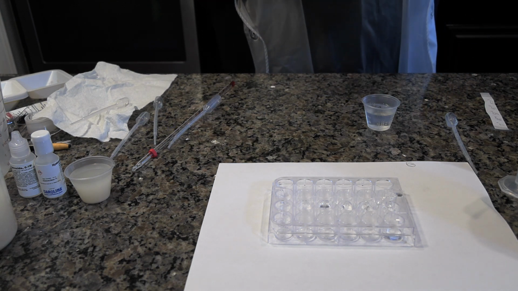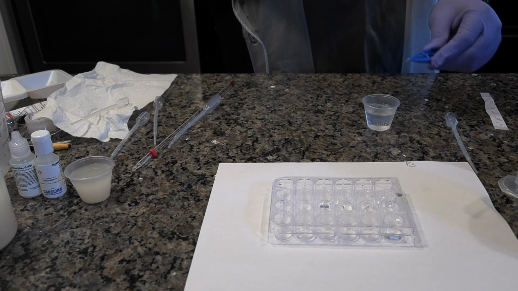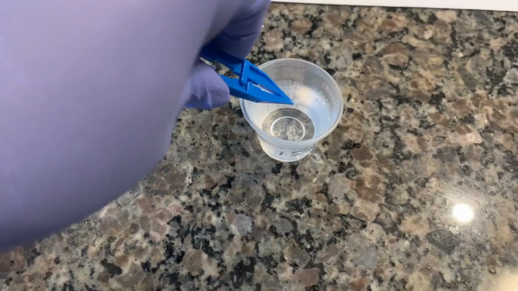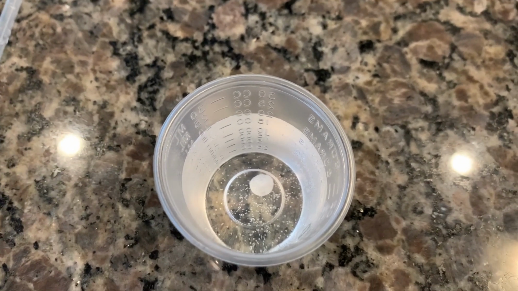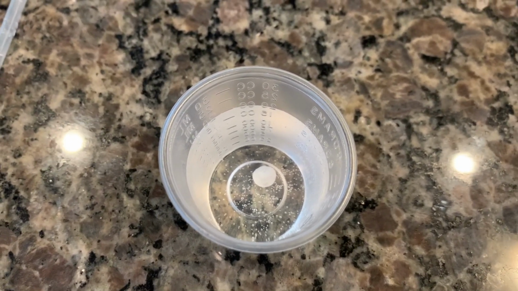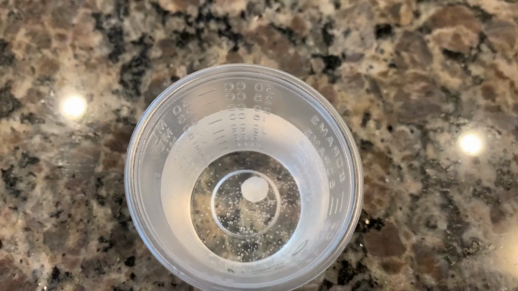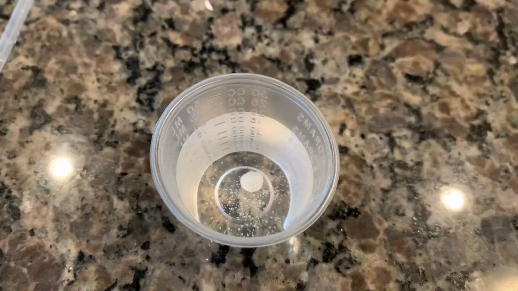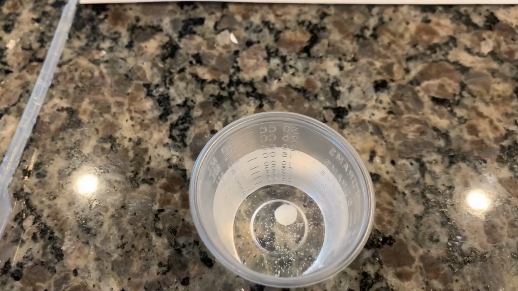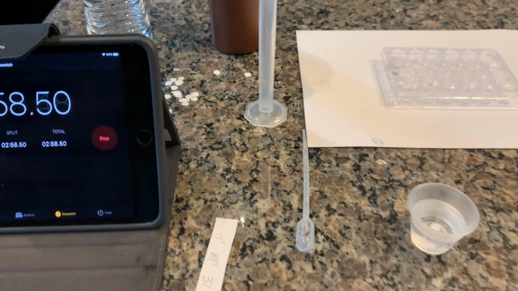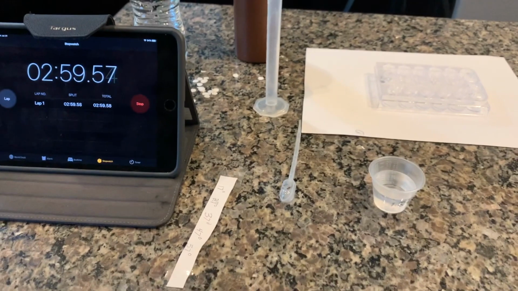Start the timer as soon as the disc is placed with forceps on the bottom of the medicine cup containing 20 milliliters of 1.5% hydrogen peroxide. Time in seconds how long it takes the disc to rise to the surface of the peroxide. This is the control data point. Record the time in data table 3.